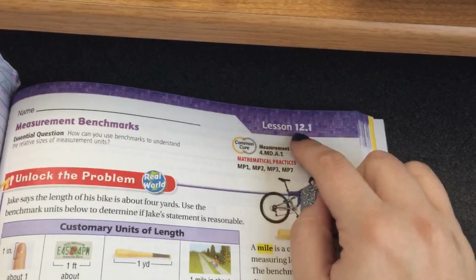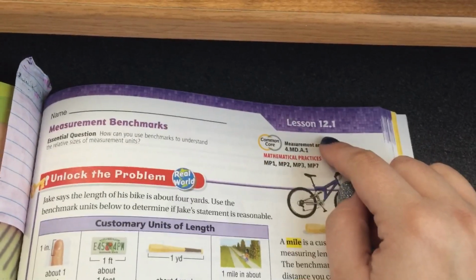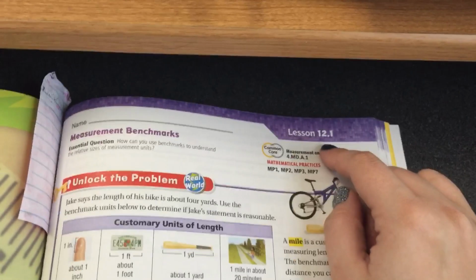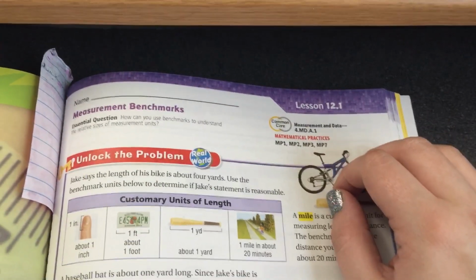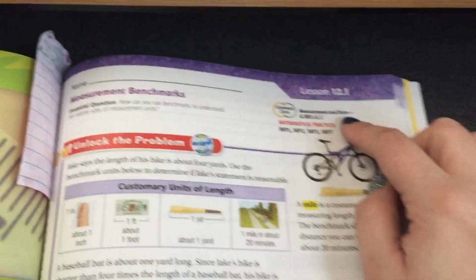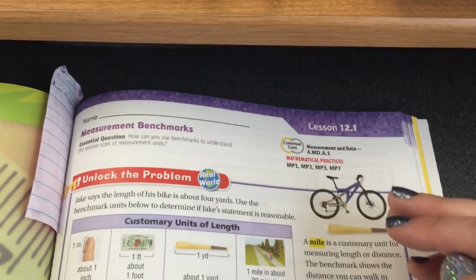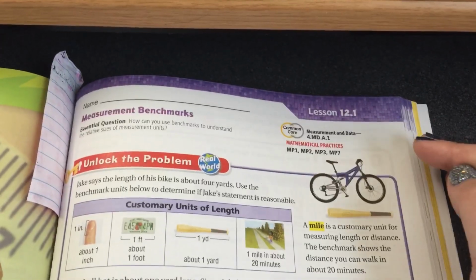All right, guys, so I'm on page 641, and it's lesson 12.1. Like I said, if you did a lesson a day starting last Monday, the first school day we had to start all of this, you would have done this that day. But again, if you haven't done this yet, here's your chance.